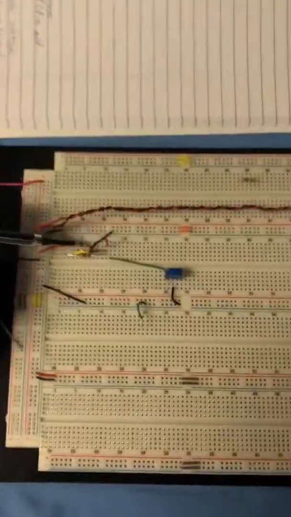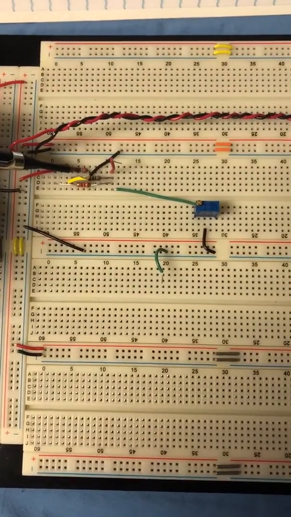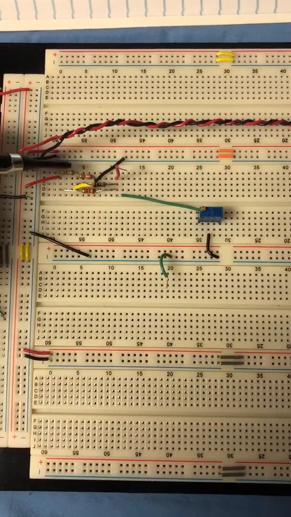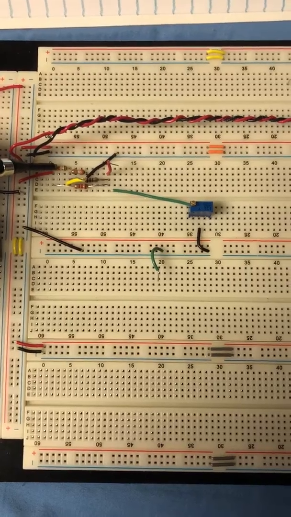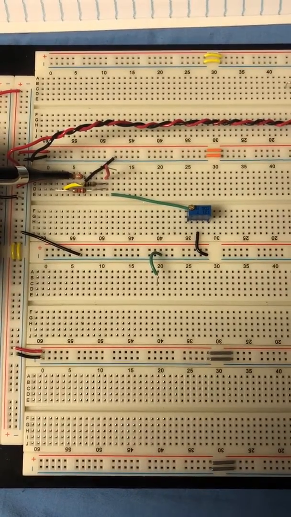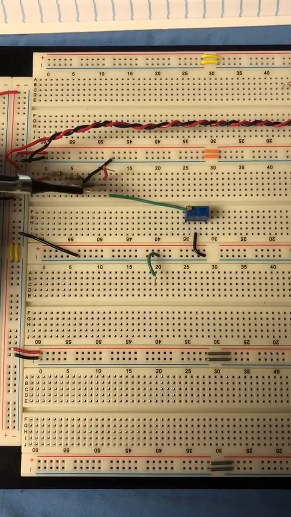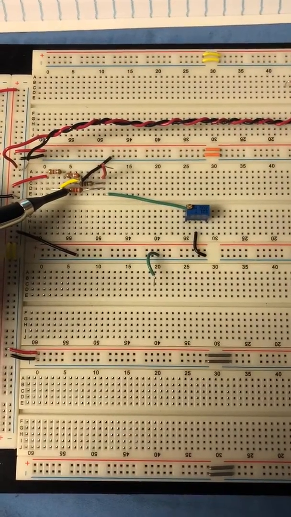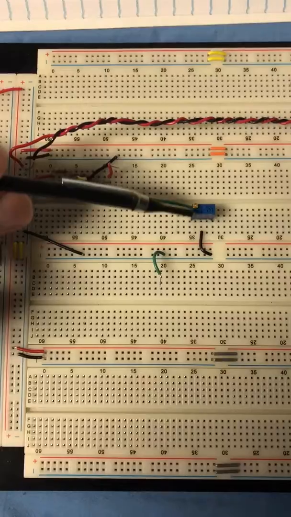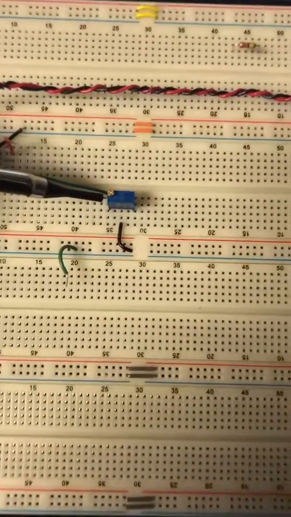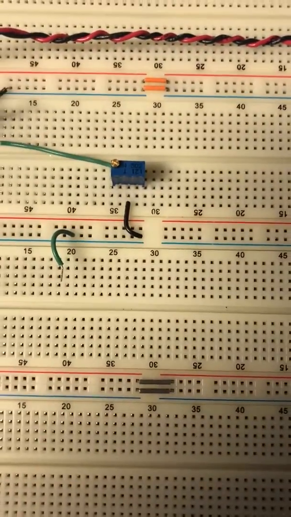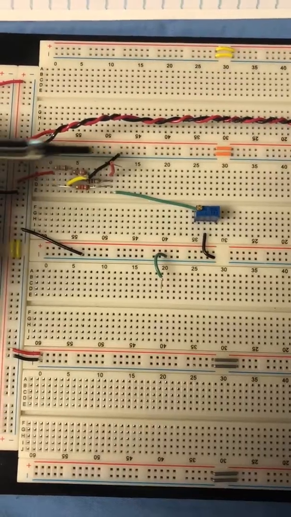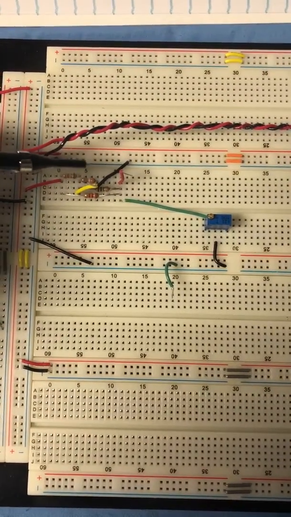So here is our Wheatstone Bridge circuit that we set up. We have R1, which is 1.8 kiloohms, R2, which is 3.9 kiloohms, R3, which is 1 megaohm, and RS, which is 2.2 kiloohms. Over here we have a potentiometer which we'll change the resistances to create a voltage difference across R3 to be 0.